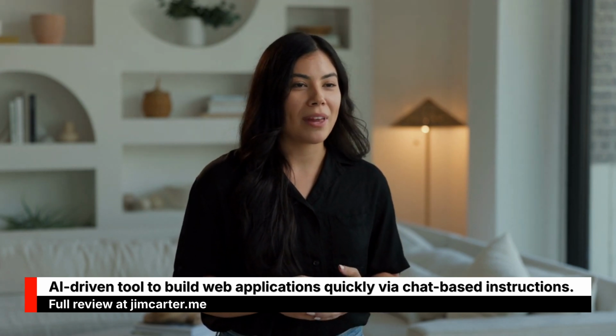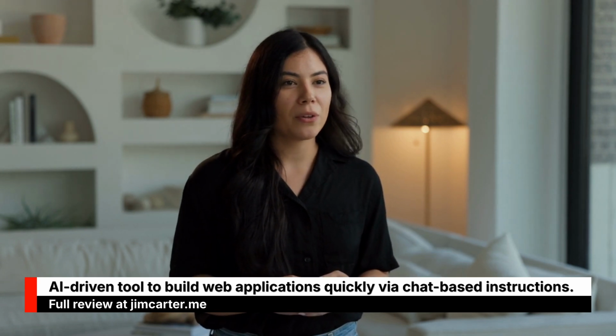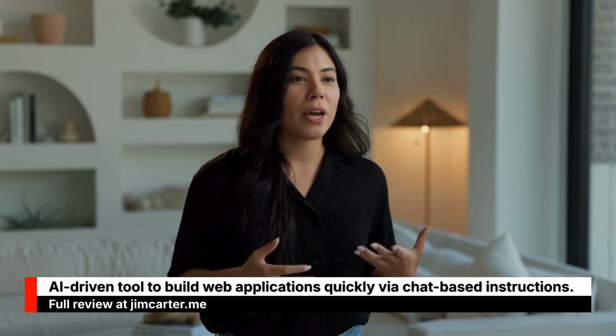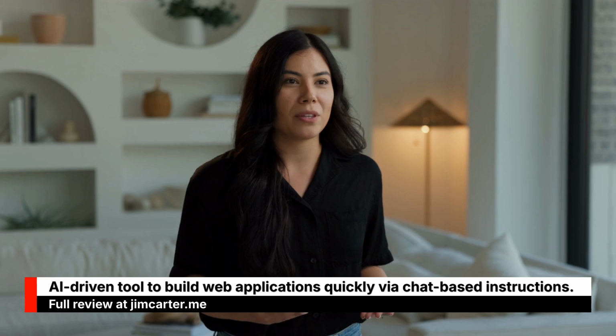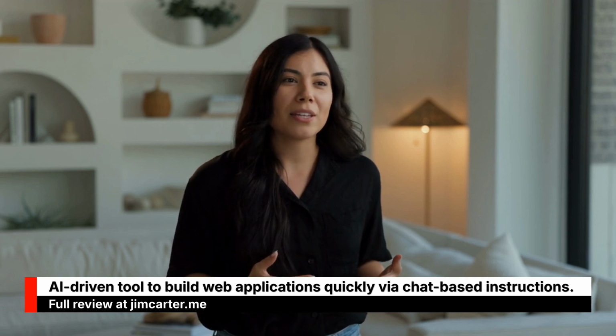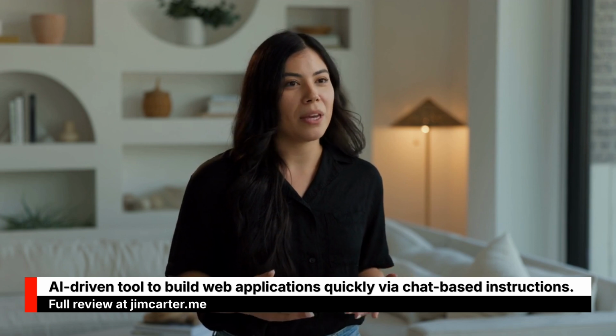Want to know something fascinating? V0.Dev can turn design mockups into working code. Imagine taking a screenshot of a website you like, feeding it to V0.Dev, and getting back functional code. It even integrates with design tools like Figma, bridging the gap between design and development.